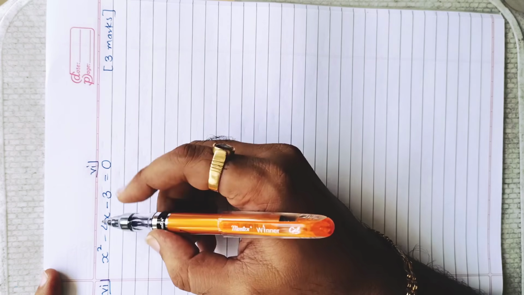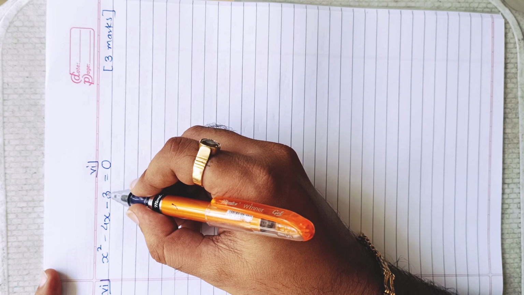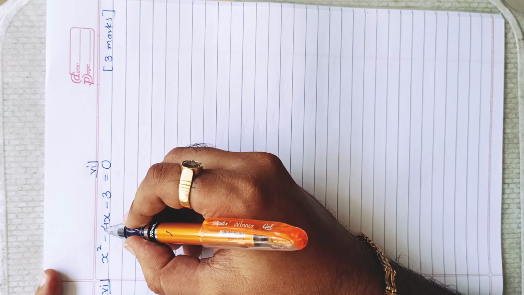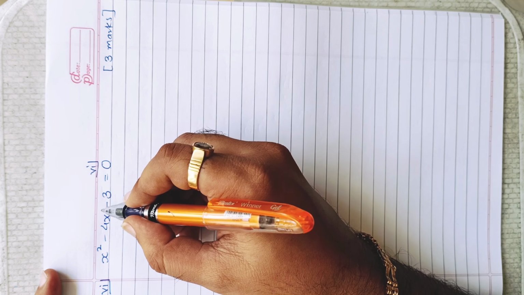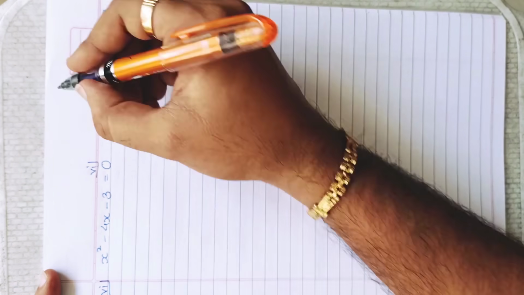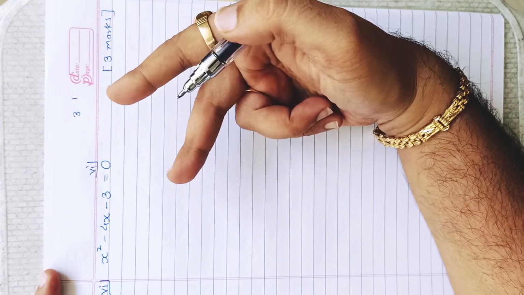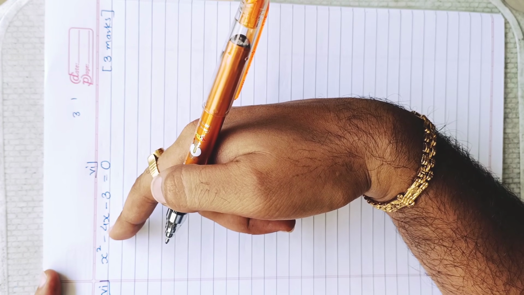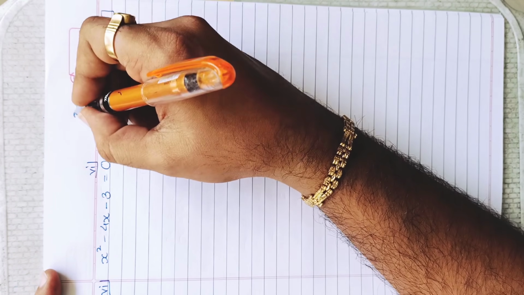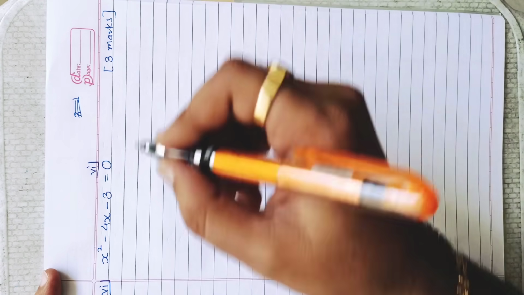Now here, make two parts of 3 whose difference is 4. 3 has only one factor, 3 ones are 3 and the difference is 2. We don't want 2, we want 4. So definitely direct or oral method of factorization is not possible.